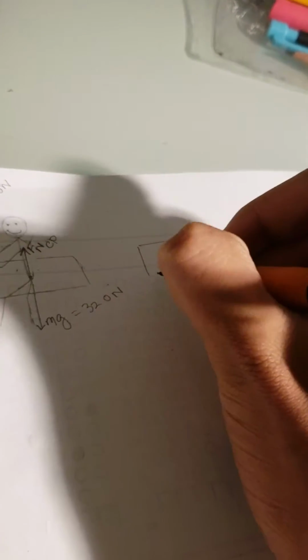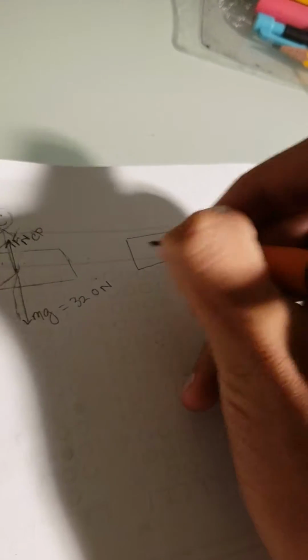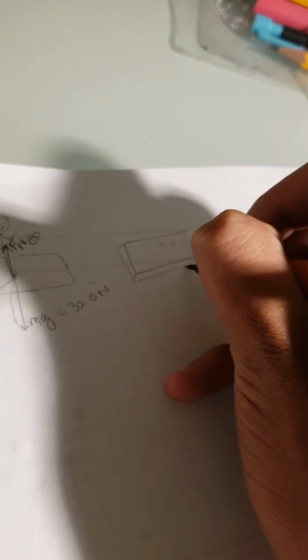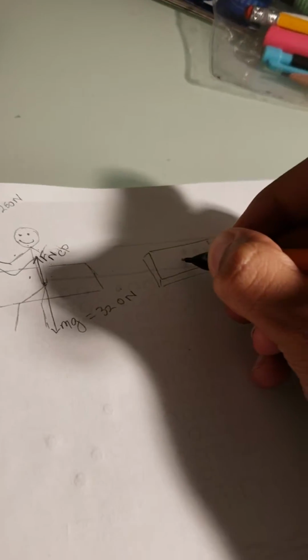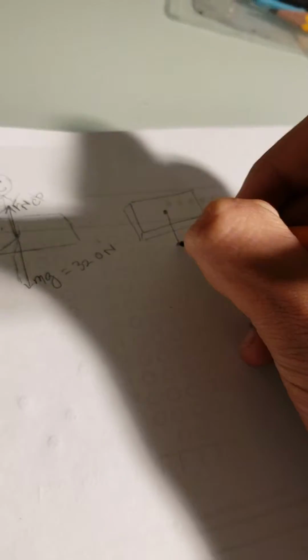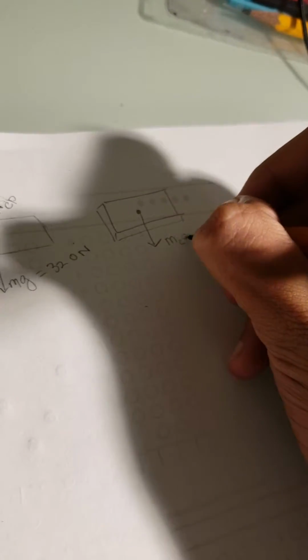Now we need to draw a free body diagram for the chair itself. So let's say this is its center of mass. So there's its weight that's acting downward. So let's call it M chair g, which they told us is equal to 160 newtons. So coming back here, we know this is equal to 160 newtons.